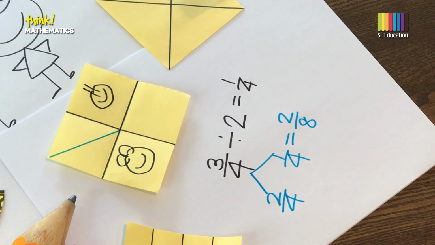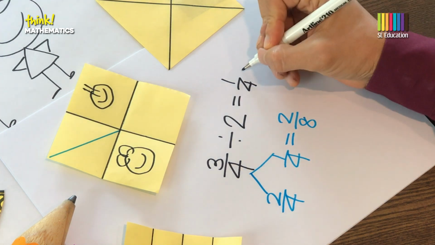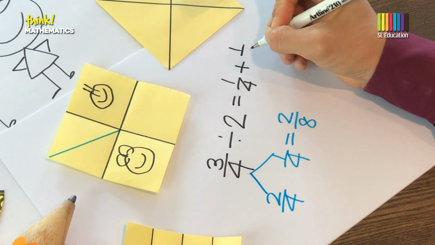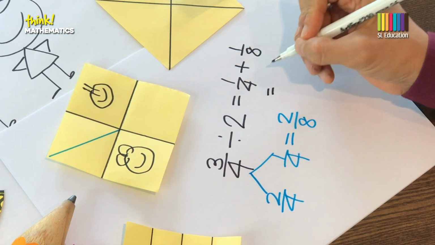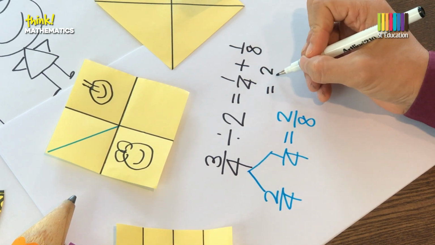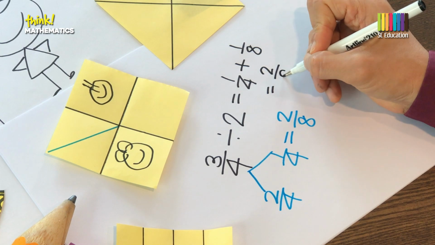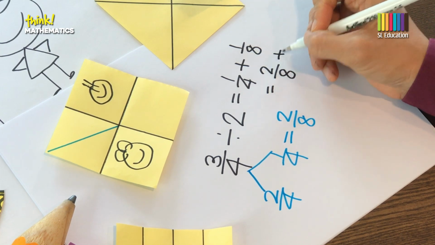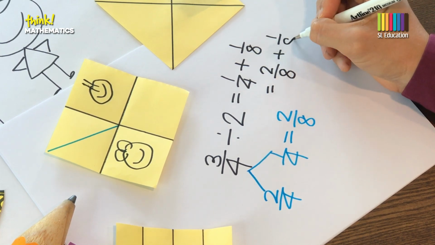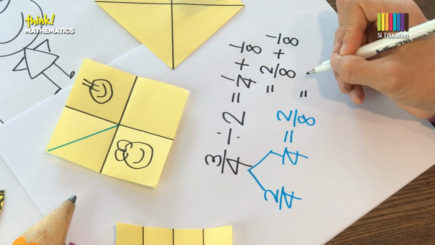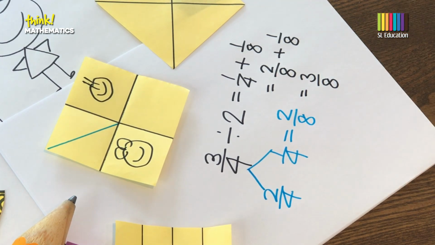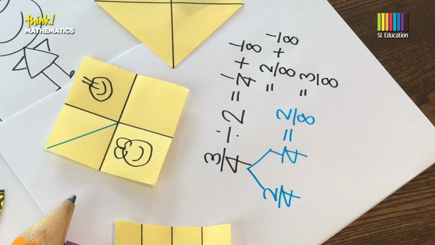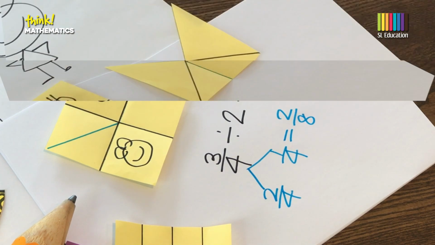That means Spiky gets 1/4 and 1/8. And by continuing with the addition, we can figure out that Spiky gets a total of 3/8 of the cake, and Curly also gets 3/8 of the cake.